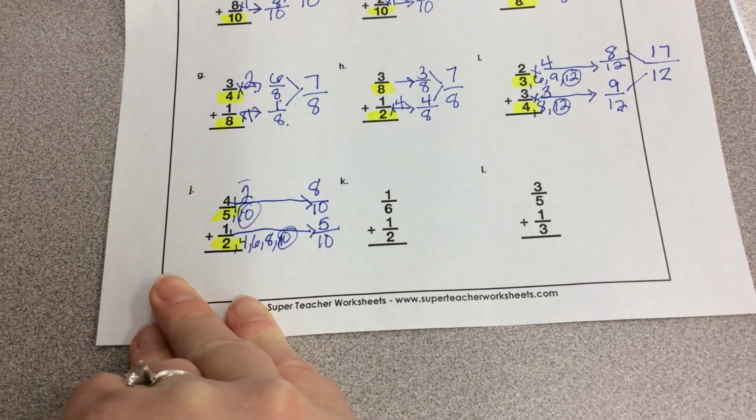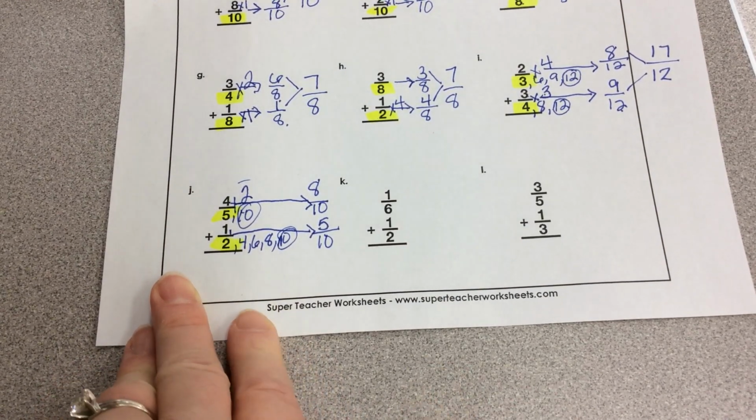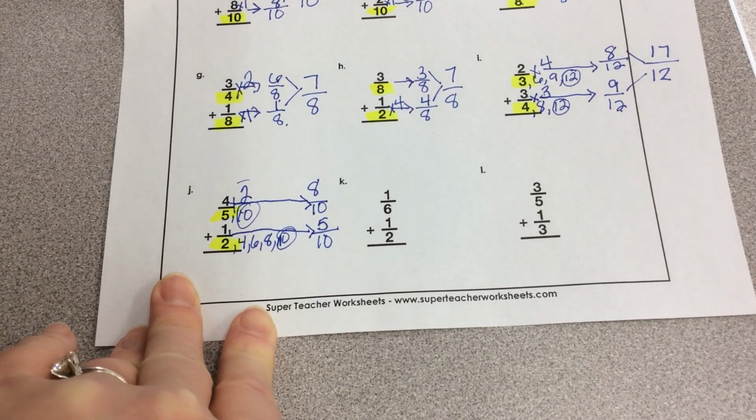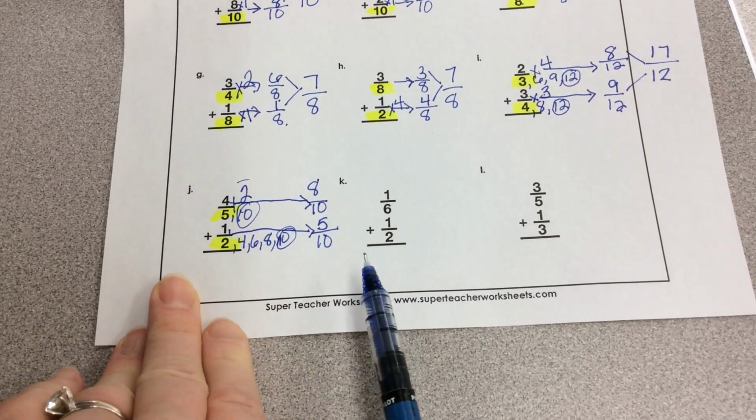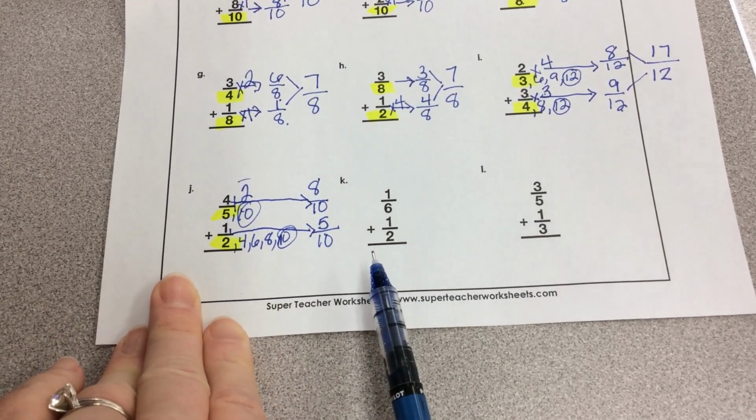Okay, can you see, Ava? Yeah. You want to come over here and see? I tried doing this by myself, but I got 7/10.